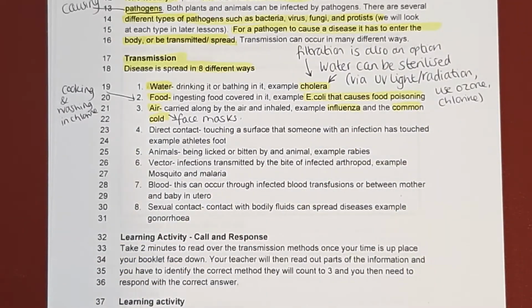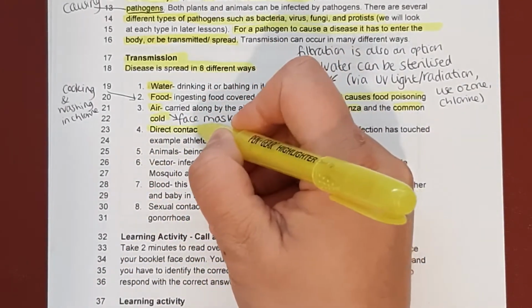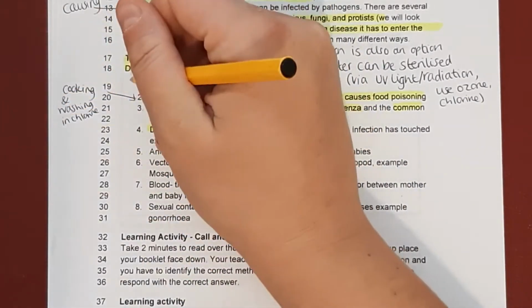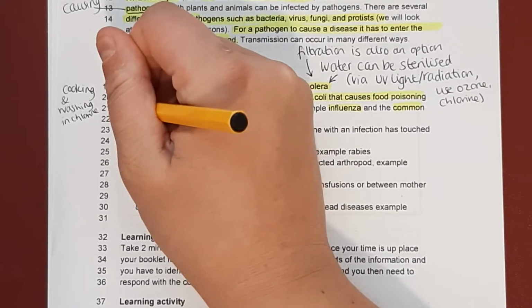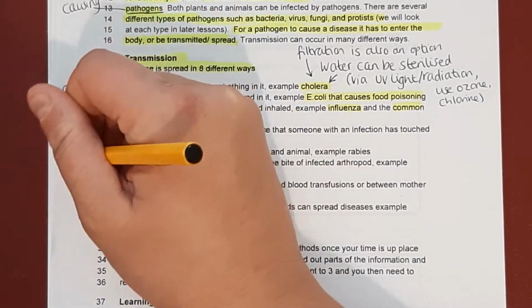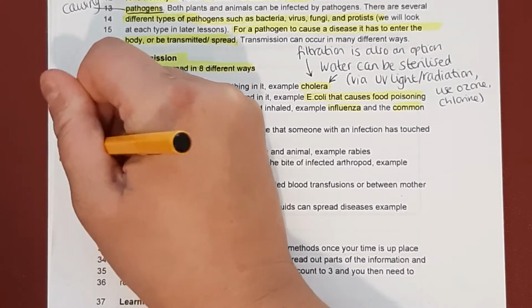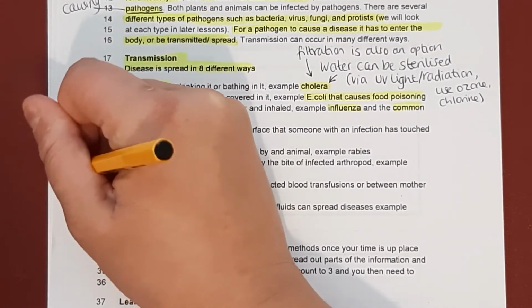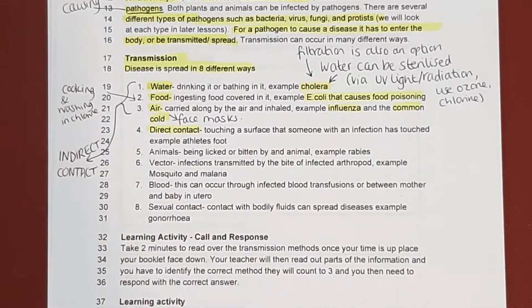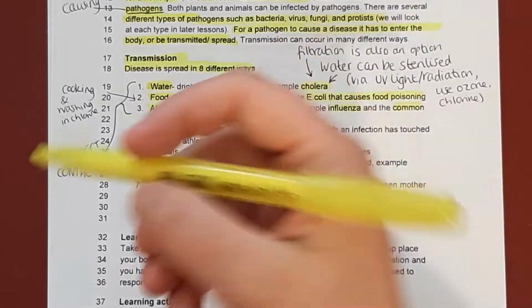So the next one is through direct contact. So everything we've looked at so far has been indirect contact. And in fact, I'm going to put a little note about that. So these are all indirect. And there'll be others that are indirect. So direct contact is when you touch a surface or you touch something that has the infection. So touching the actual bacteria or virus or whatever the pathogen is yourself. So you get that pathogen on your body by directly doing something like touching it or touching a person. So that is direct contact.